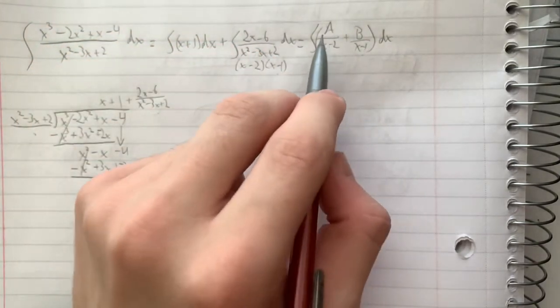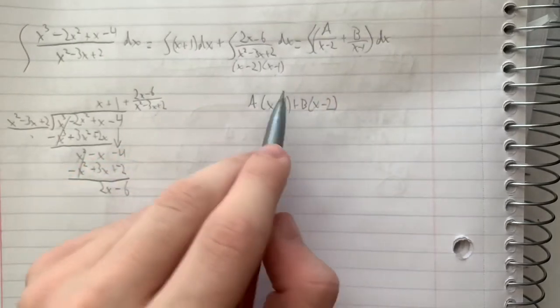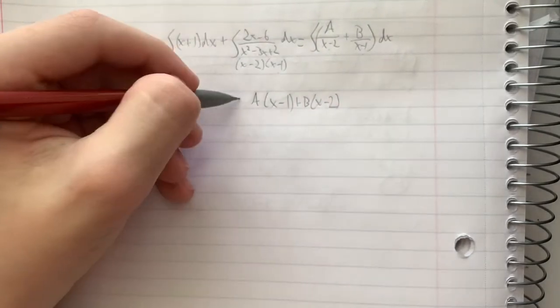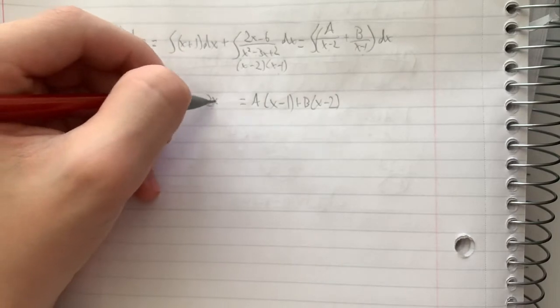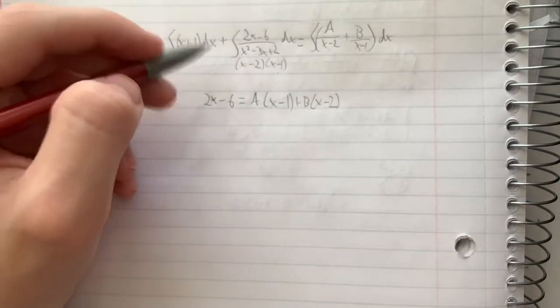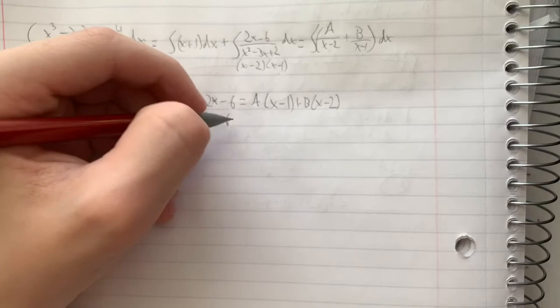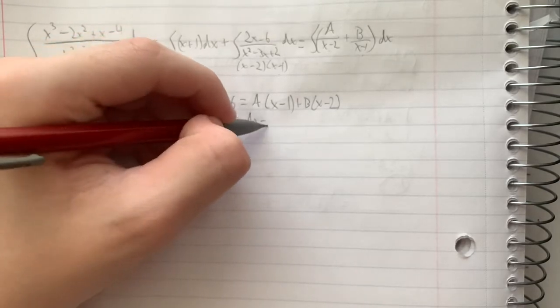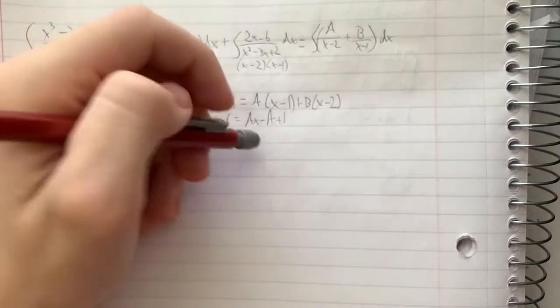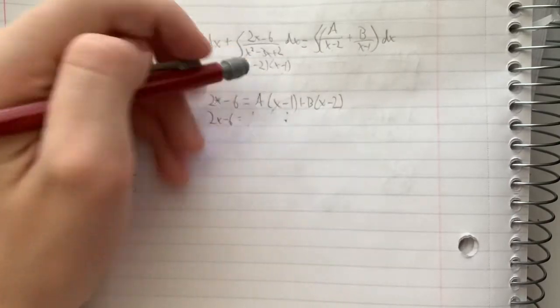Again, if you were combining this fraction, this is what the numerator would look like. But this numerator is going to be equal to 2x minus 6, which is the numerator of this. So we get 2x minus 6 is equal to ax minus a plus b. No, we're not going to do that. That's for later. I'm getting ahead of myself again.